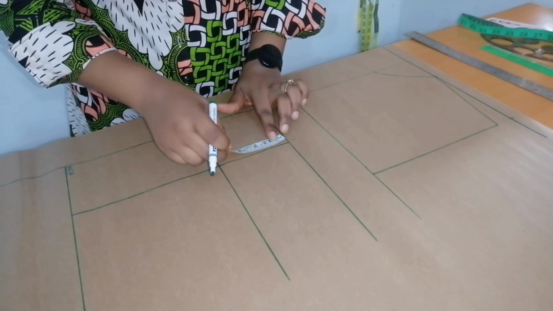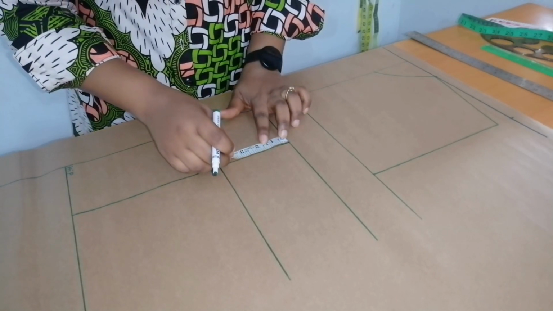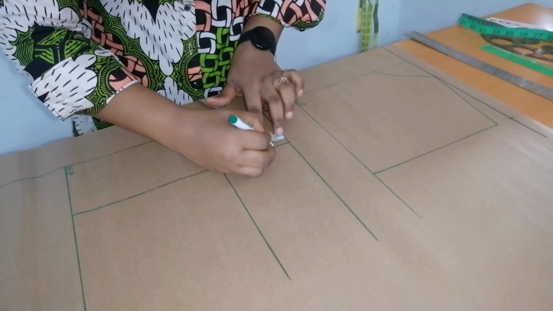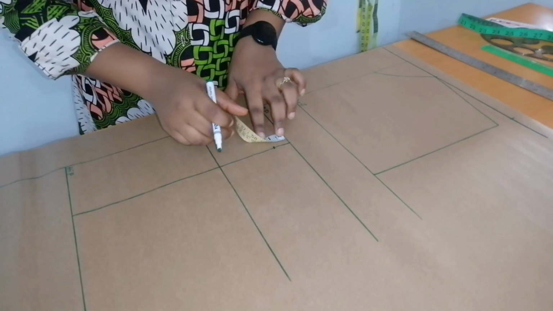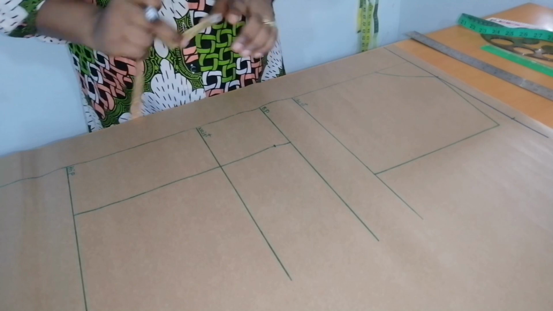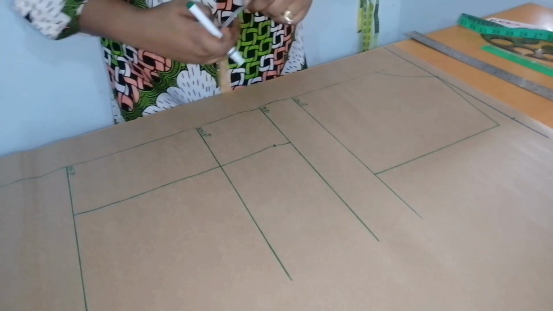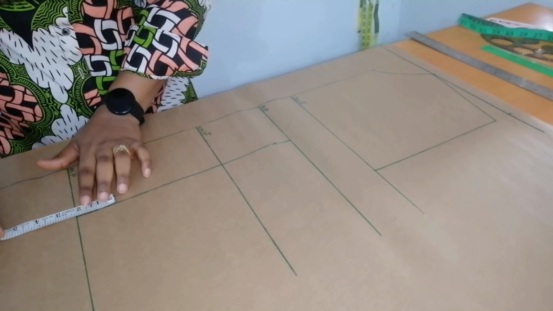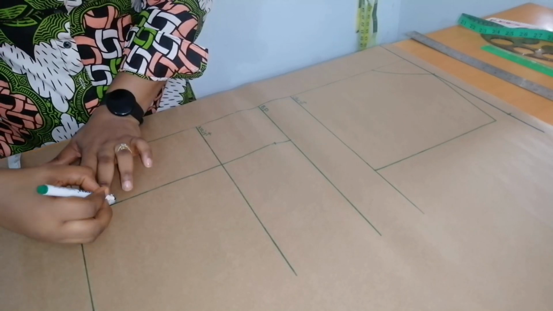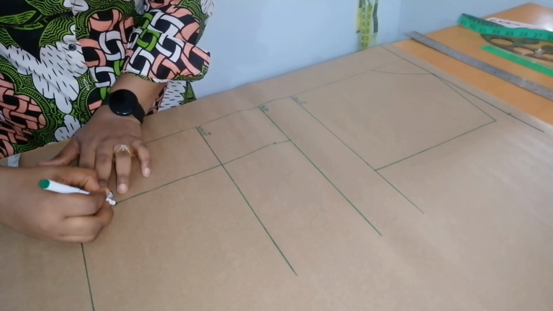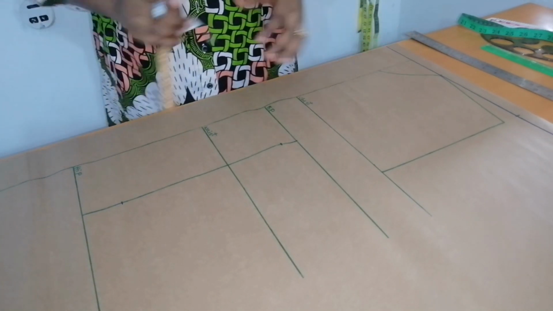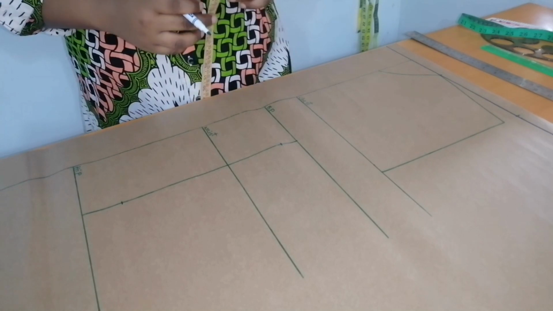I'm going to measure 1 inch downward. I'll move to the hip line. I'm going to measure 2 inches upward. Standard waist dart is 1 inch.